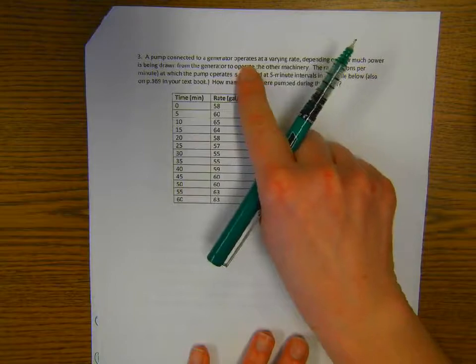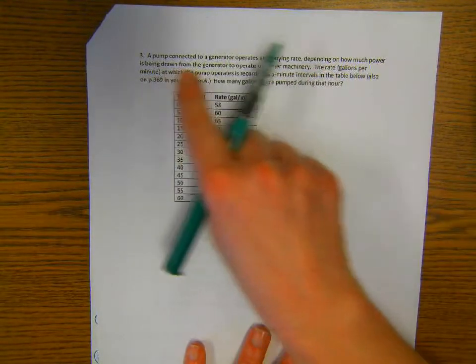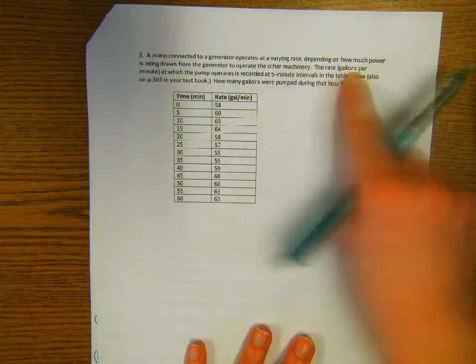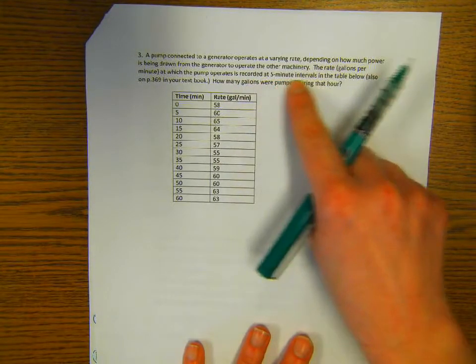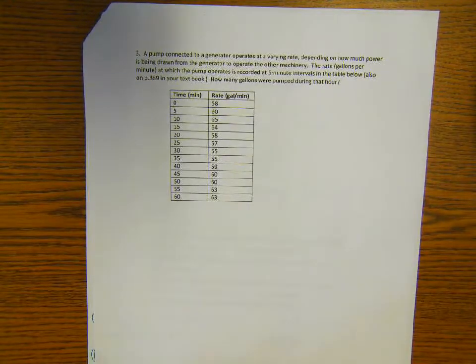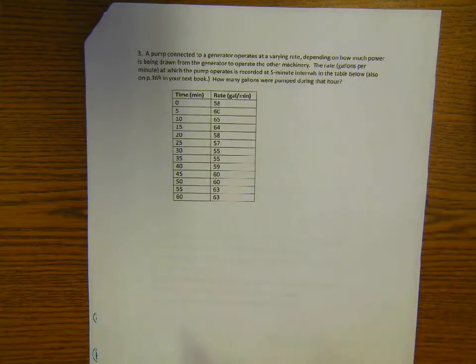All right, let's take a look. A pump connected to a generator operates at a varying rate, depending on how much power is being drawn from the generator to operate the other machinery. The rate in gallons per minute at which the pump operates is recorded at 5-minute intervals in the table below. Also on page 369 in your textbook, okay? So this is from your textbook. How many gallons were pumped during that hour?